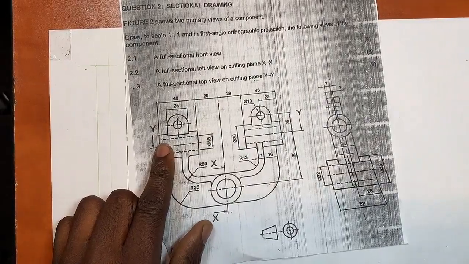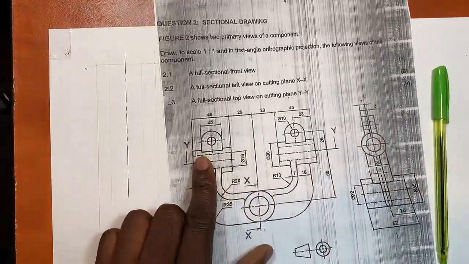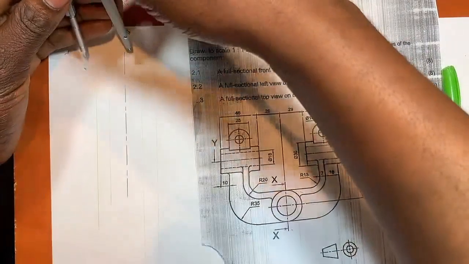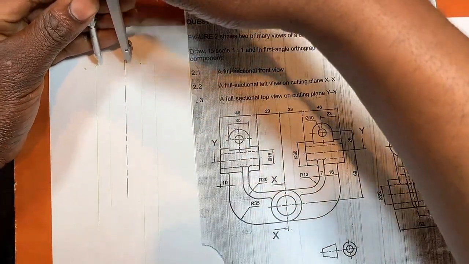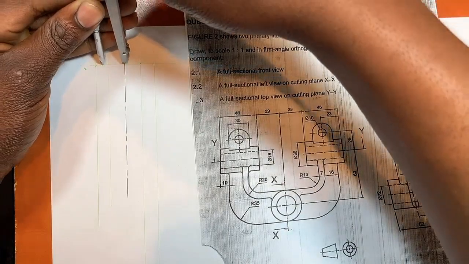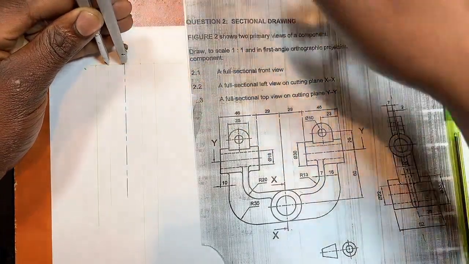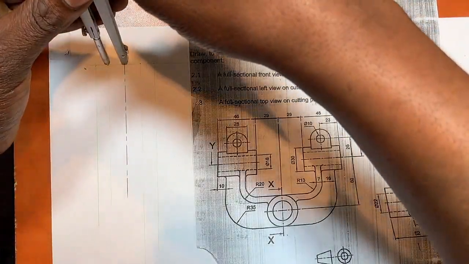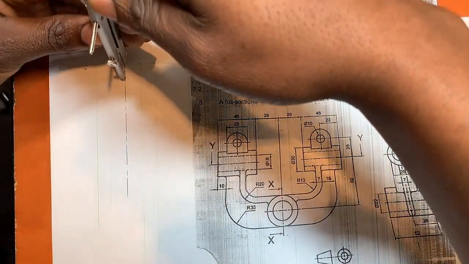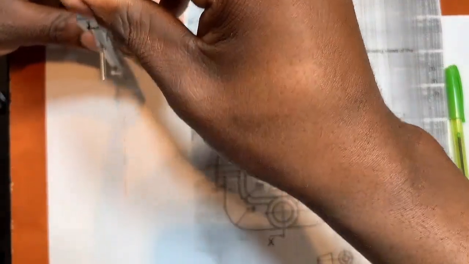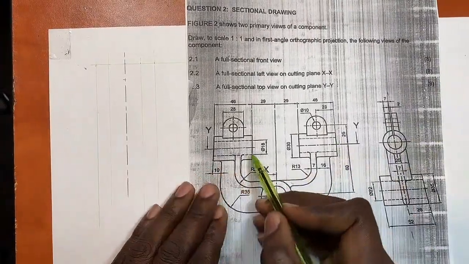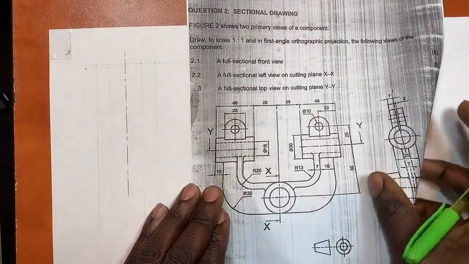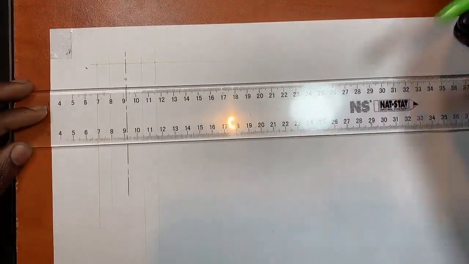I can simply open my drawing compass to this half. From here till here is the 25. Now I can just mark here so that I get this horizontal center line, which I'll draw very long.